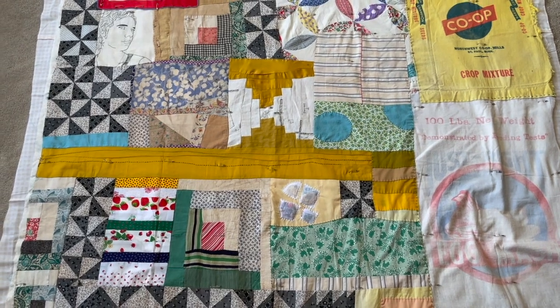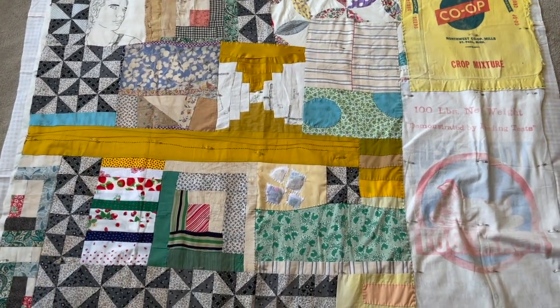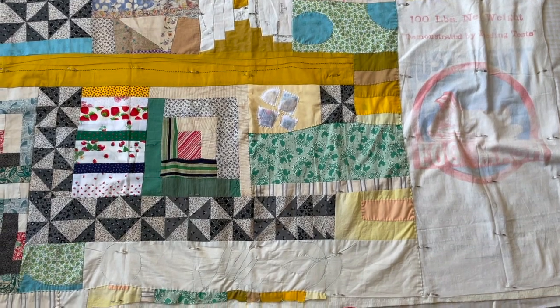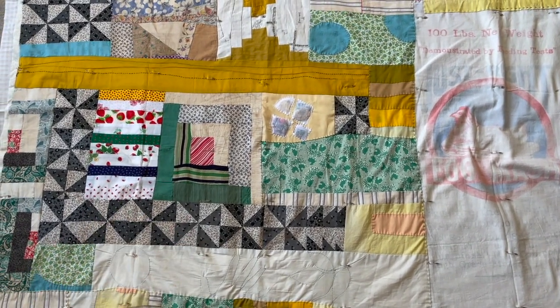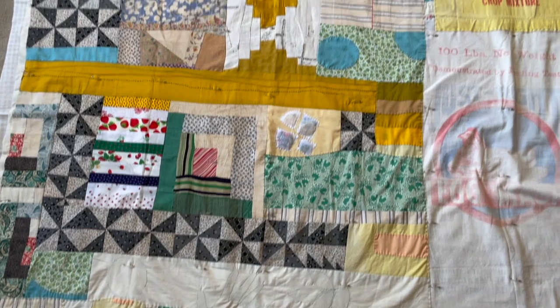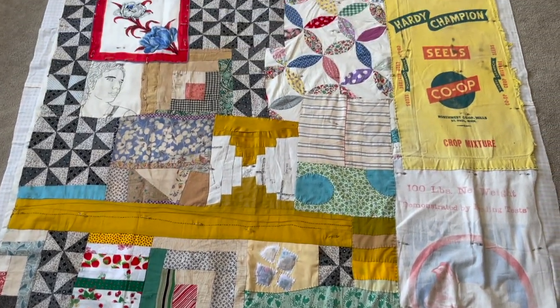What does obsessive quilting look like? I think that could be a really exciting option to consider. So see what feels right for you, and I look forward to seeing your results.